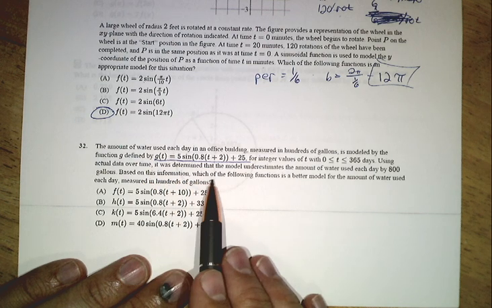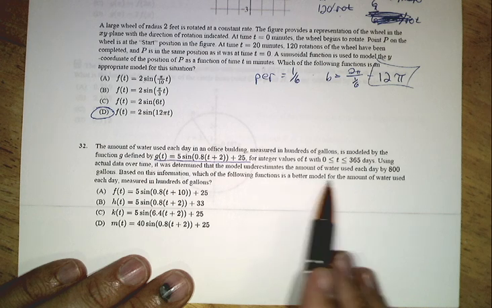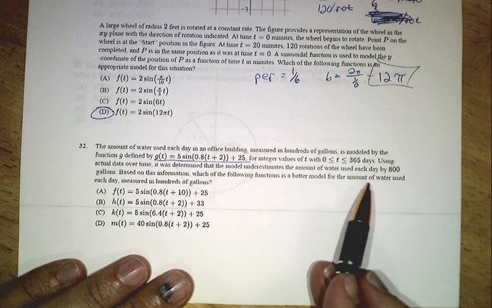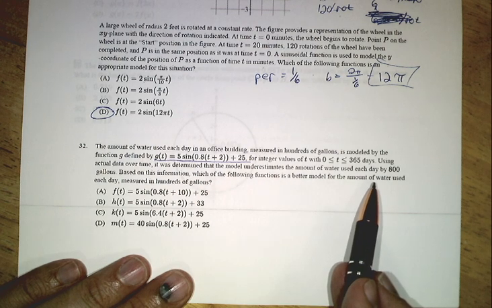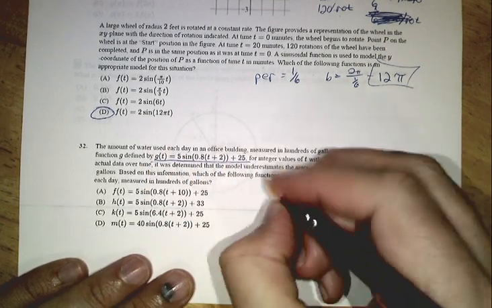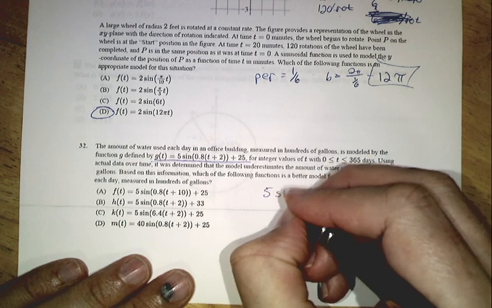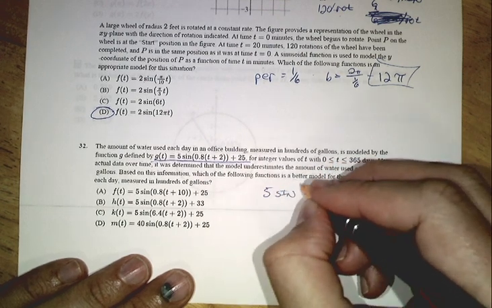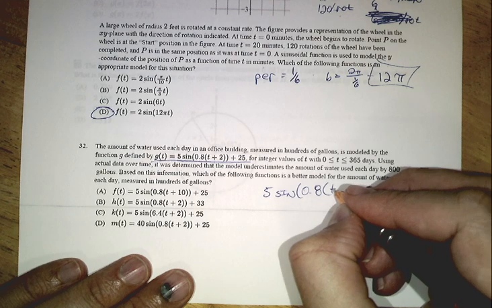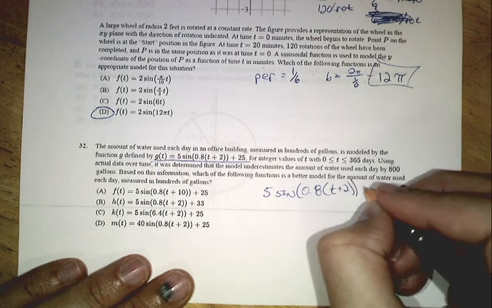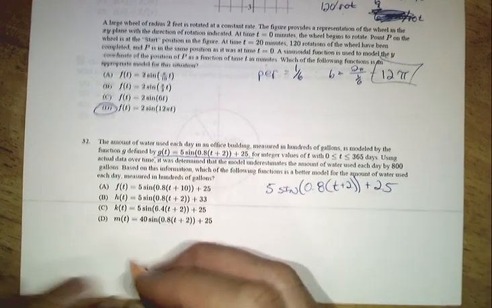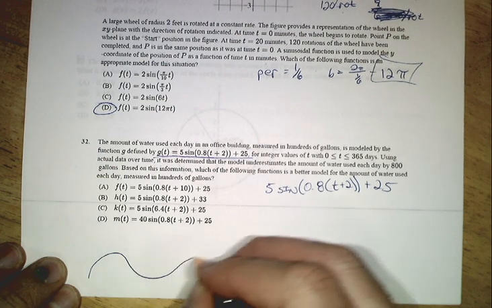Based on this information, which of the following functions is a better model for the amount of water used each day in hundreds of gallons? Okay, so that's our function: 5 sine of 0.8 t plus 2, plus 25. So what this is telling us is that this creates a sine function, right? This creates some wave function.